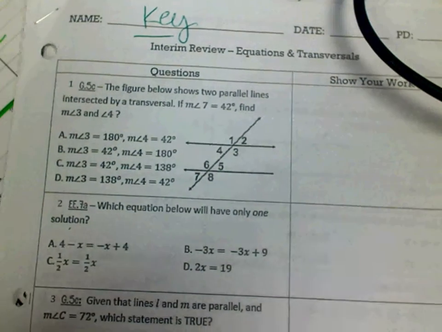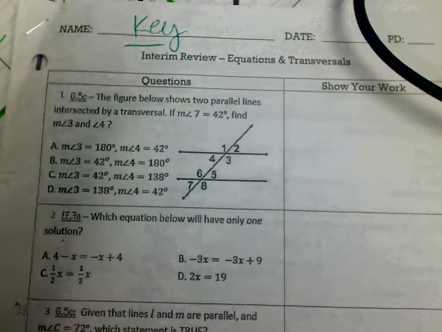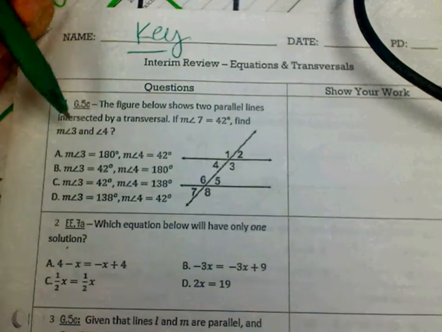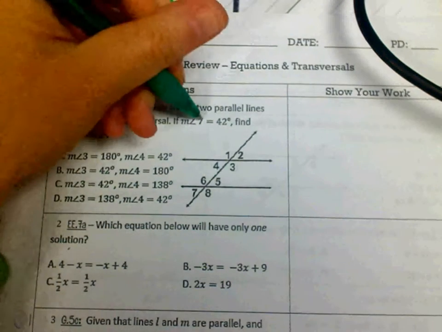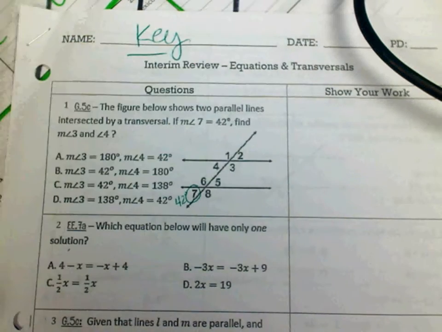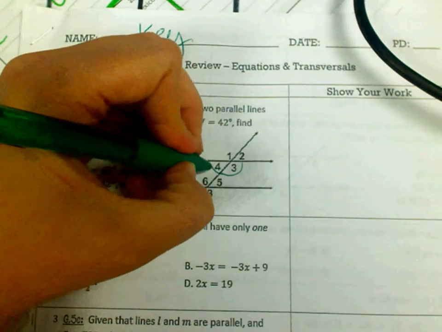Hi guys, this is the interim review for the first half, pages 1, 2, and 3. Starting with question 1. The figure below shows two parallel lines intersected by a transversal. If the measure of angle 7, that's this one, is 42 degrees, find angle 3 and angle 4.